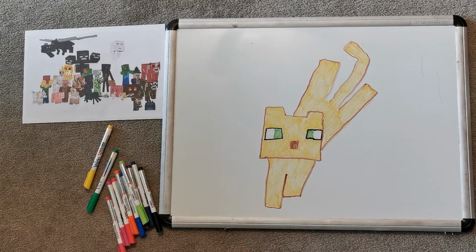And I want to add, do you know an interesting fact about ocelots and cats? Creepers are scared of them. So if in survival, if you meet a creeper and there's lots of cats around, the creepers will run away.